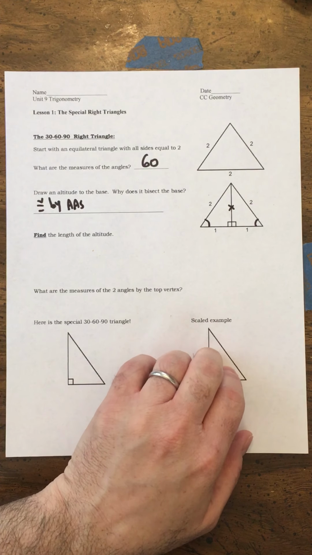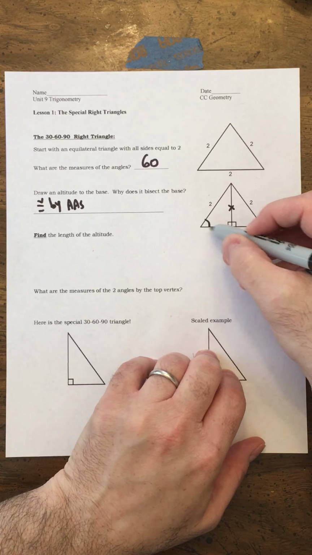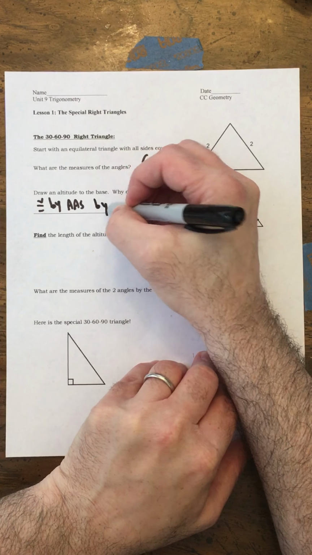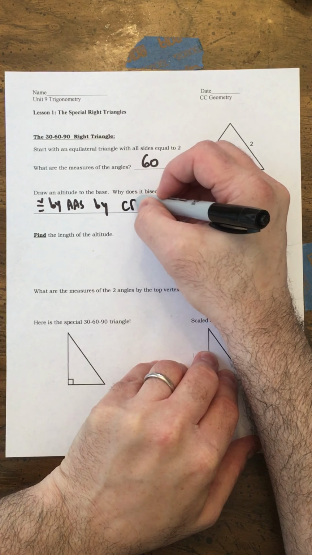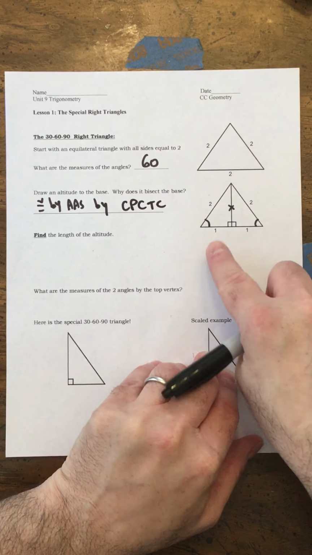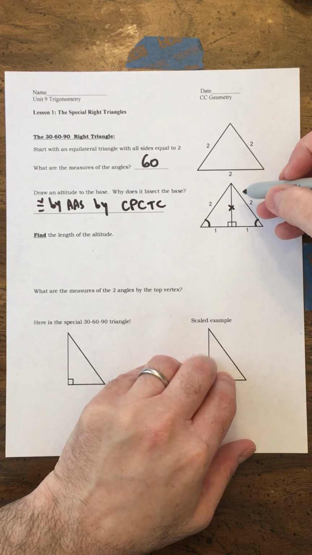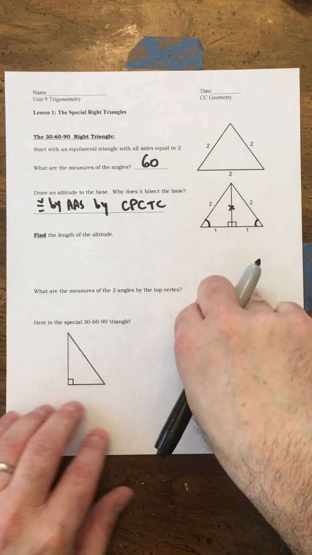Okay? Then we're going to know that this piece and this piece have to be equal by corresponding parts of congruent triangles are congruent. Remember C, P, C, T, C? So therefore we know these are both 1, right? Now, one thing we want to know is how long this side is. So let's try to figure that out.